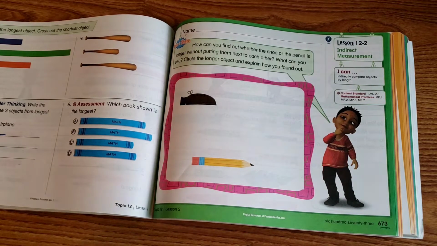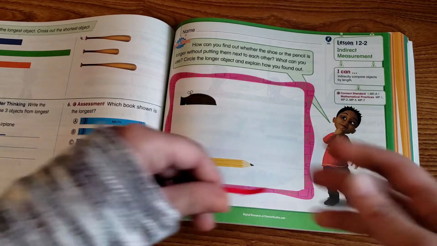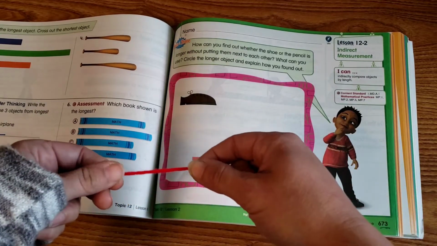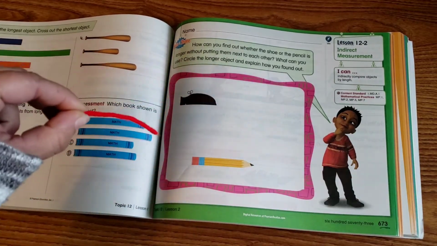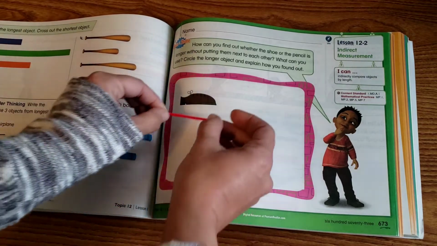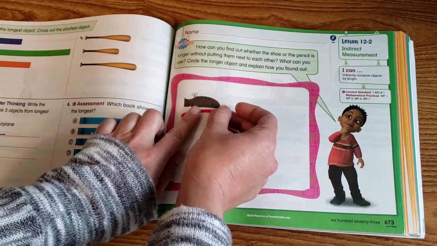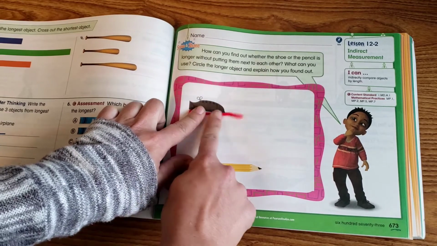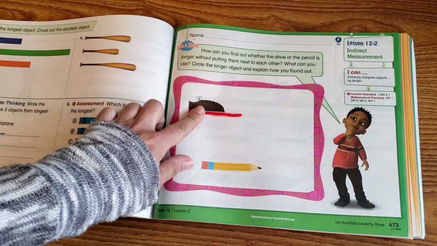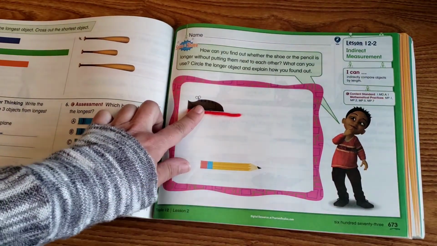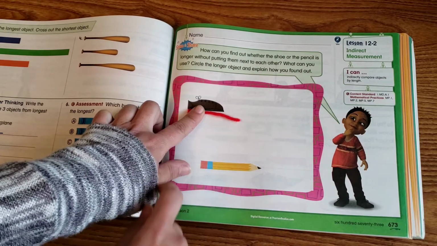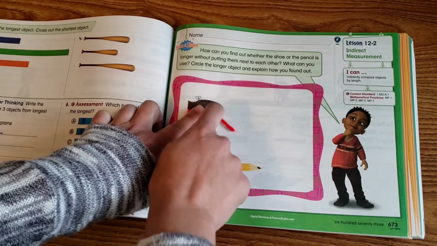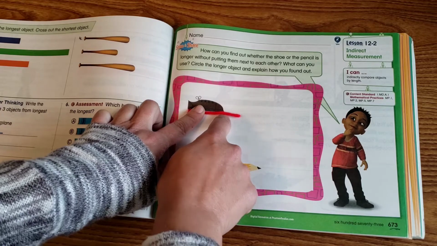Well, what I can use is a third object. For my third object today, I have a piece of red yarn or string, and I can line it up with the shoe. When I do that, I can see that the string is longer. So that means the shoe is shorter than the string.